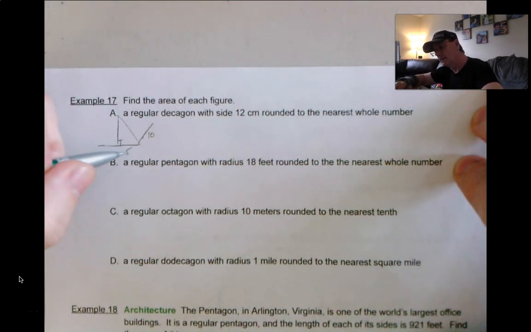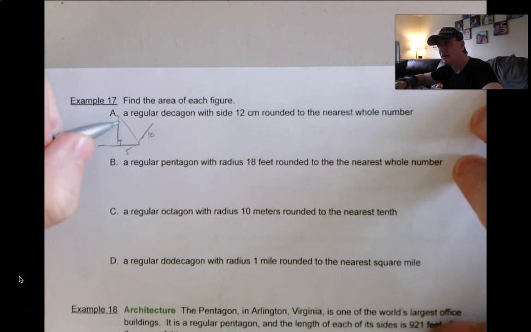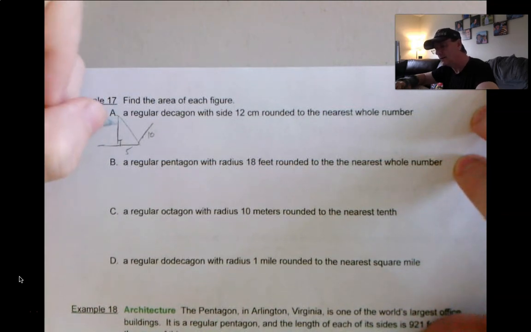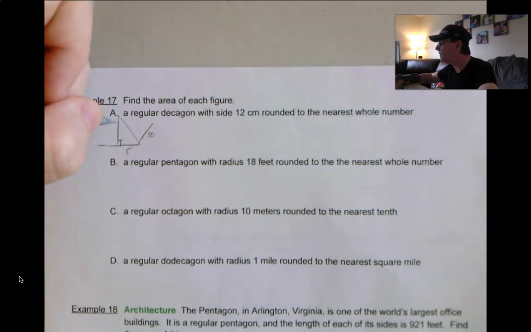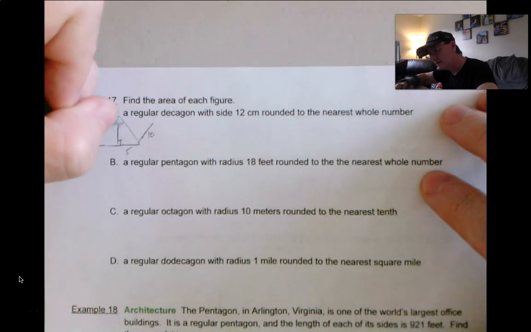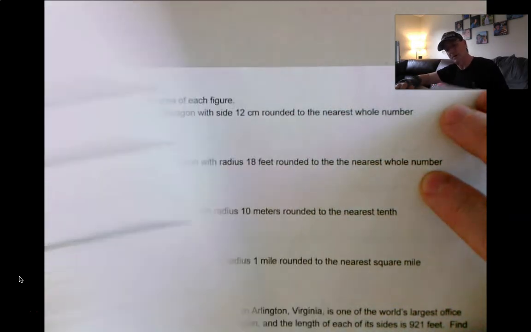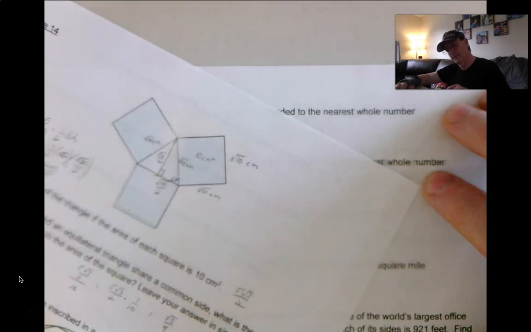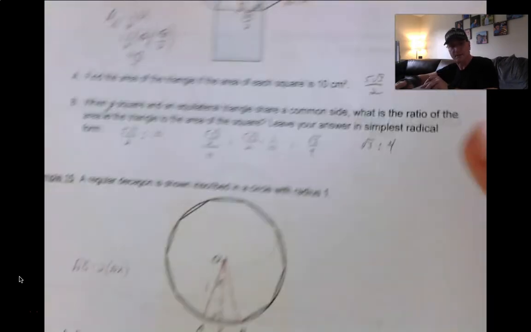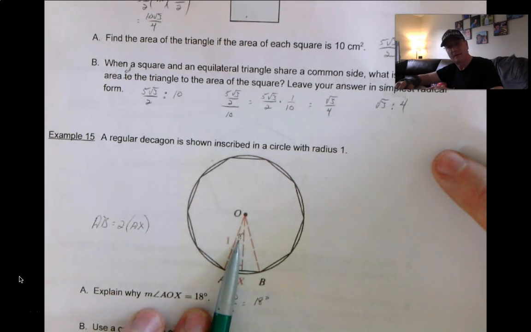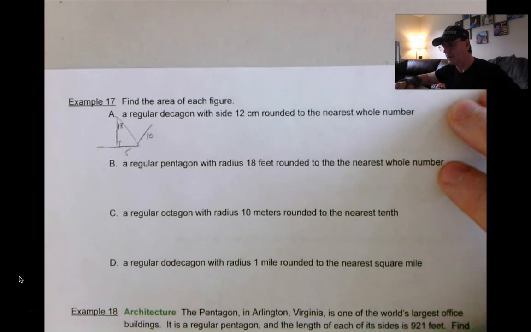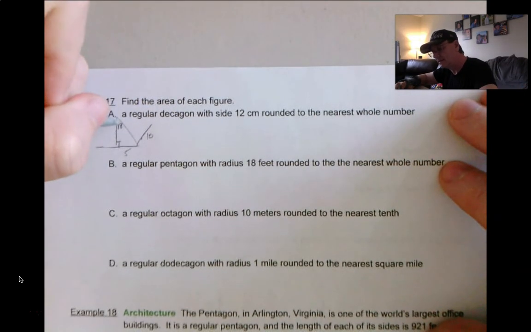This angle here is going to be 360 divided by 20 sides, right? Yeah, 18. I probably should have just used this picture back here. That's the decagon, and there's the 18. So this is 18 degrees.